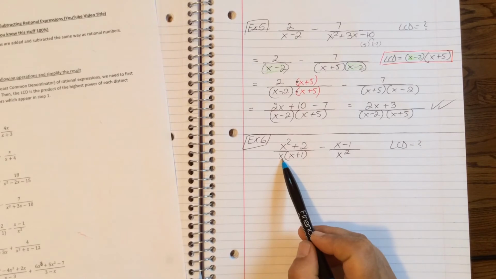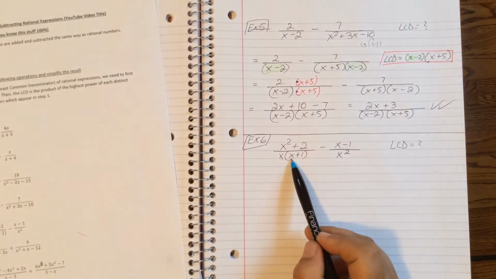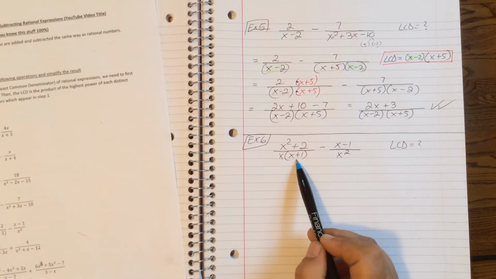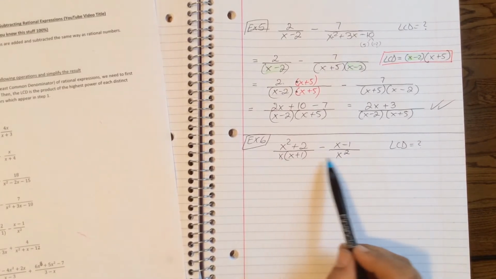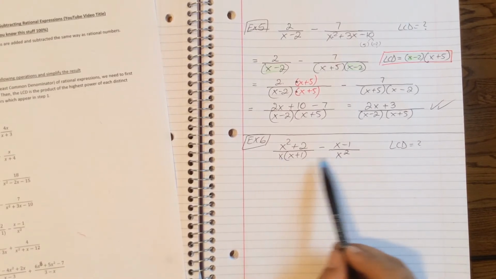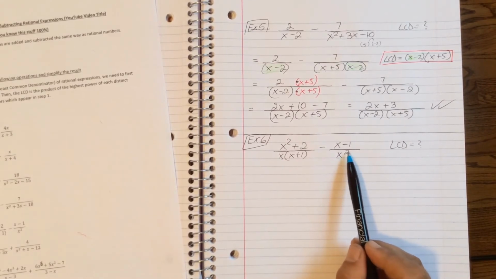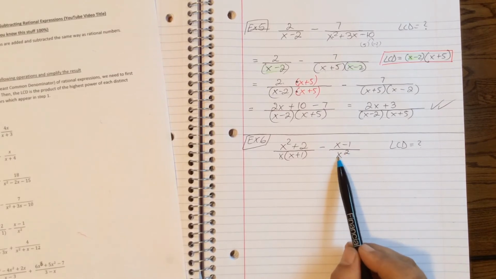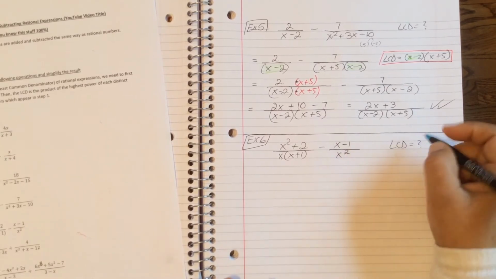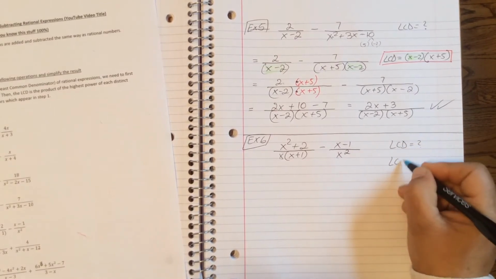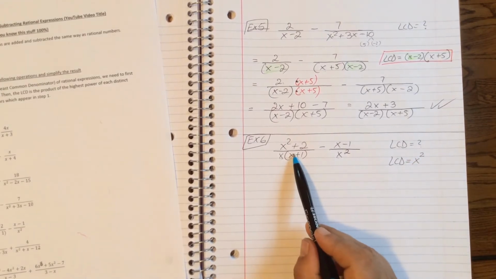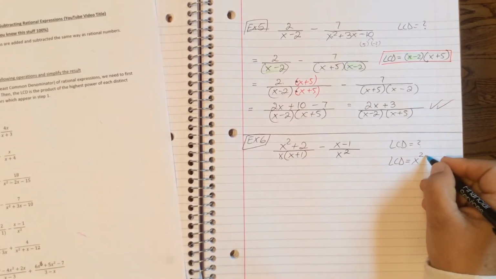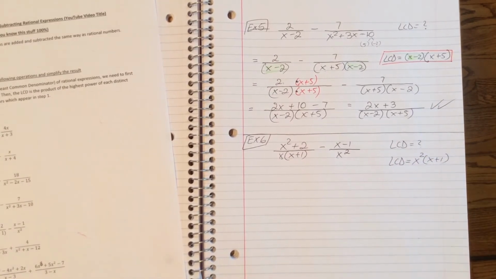On the first denominator, I have x times x plus 1, so 2 factors. On the second denominator, I have just x squared. So x is present in both denominators, and we know the part of the LCD is the variable with the highest exponent, so it is x squared. And x plus 1 comes from the first fraction. This is the LCD.